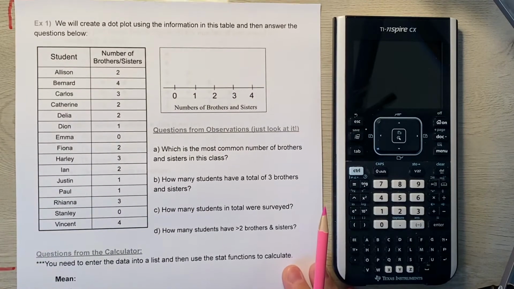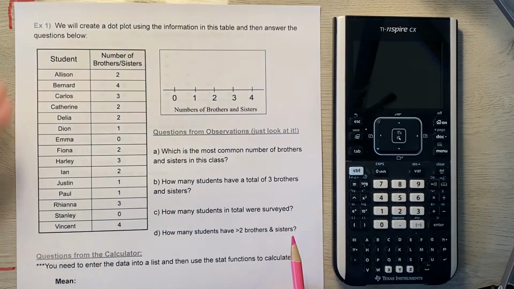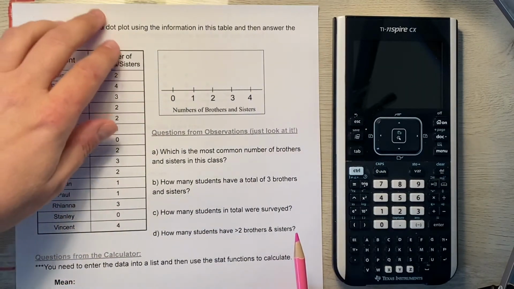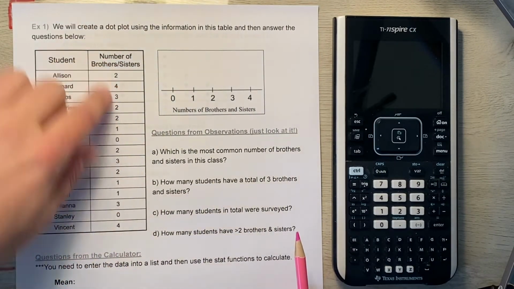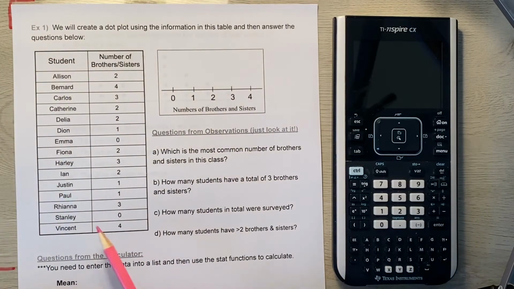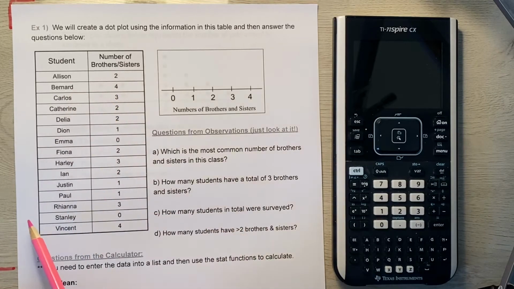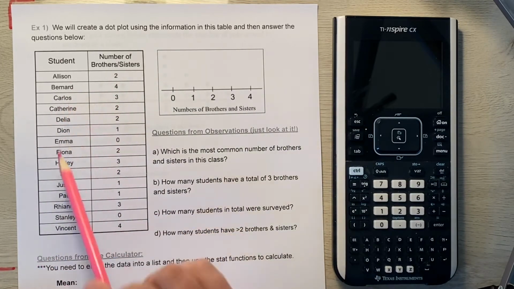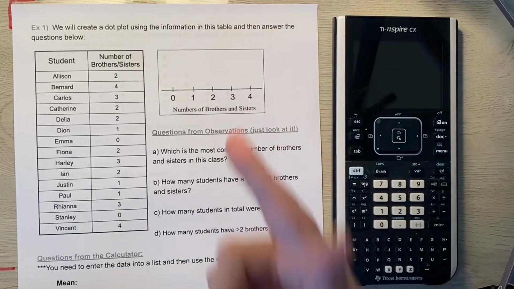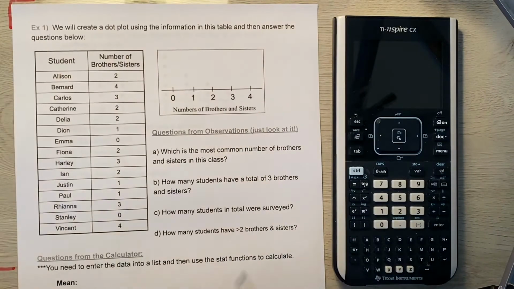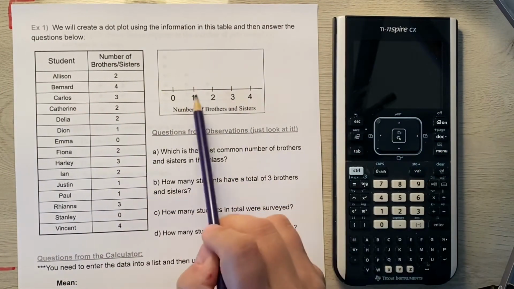Okay, so the example we're going to do is we're actually going to create a dot plot when we're given different values. Here's the information from the table. Different students answered the question, how many brothers and sisters they had. So Allison said 2, Bernard had 4, Carlos has 3, and so on. What we're going to do is take these values and create our own dot plot. Just go through each one and add a dot onto the plot here.